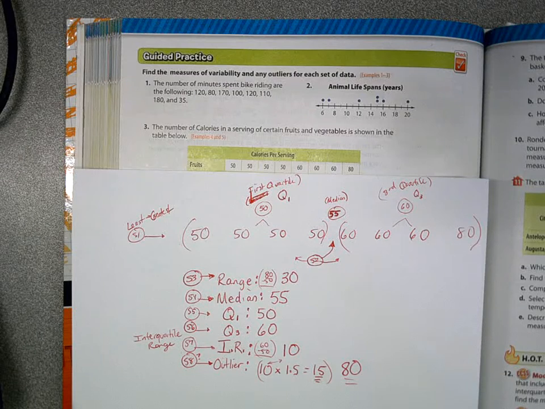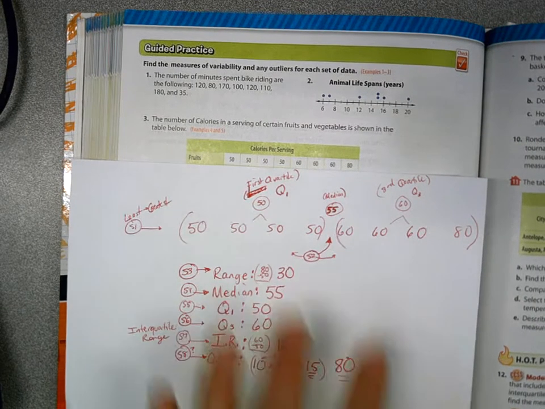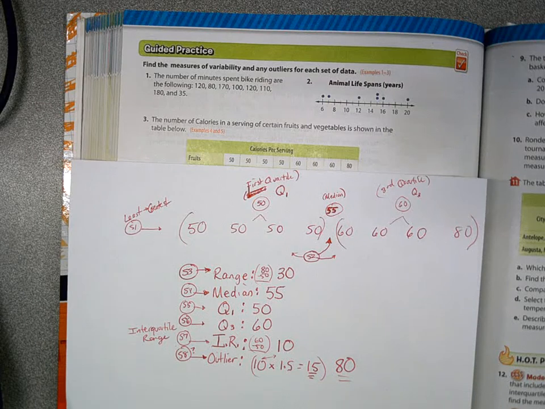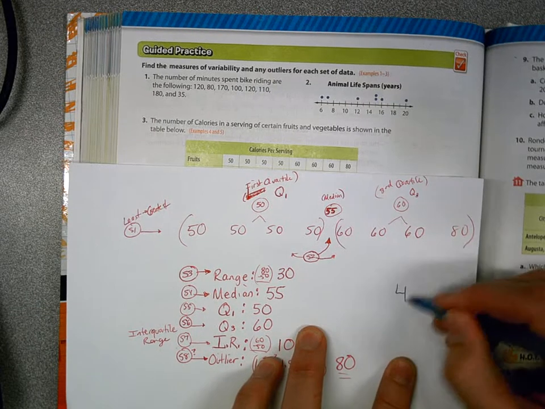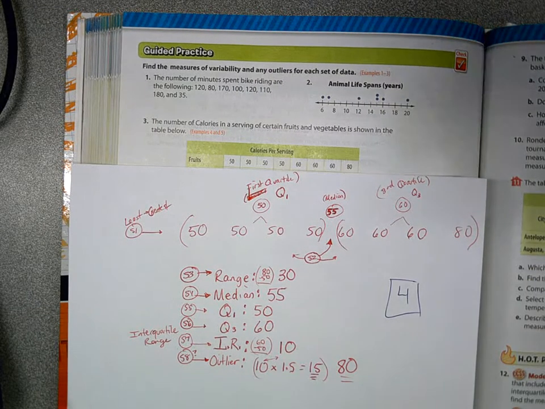Gotta have you guys try one. This is the only type of problem that we have on this lesson because everything else kind of falls underneath all of these skills here. Okay? I'll leave it all up there. The problem I want you guys to work on is on page 444. I want you to work on problem number 4. I'll leave all the notes up here for this. Go ahead and get going on problem number 4. Go.